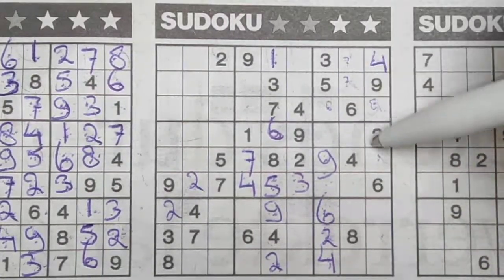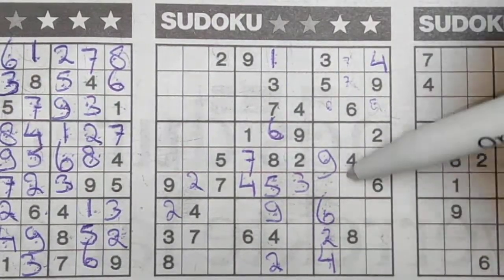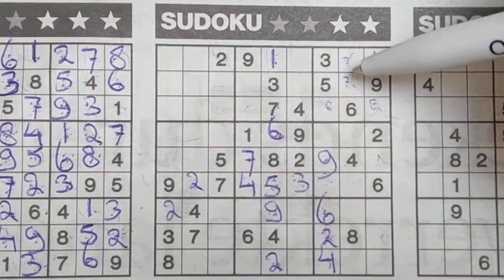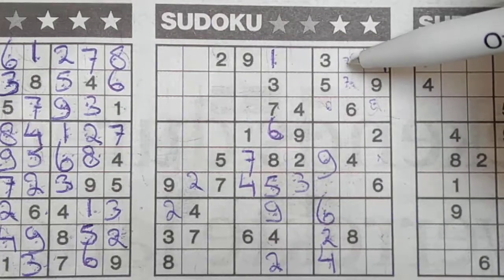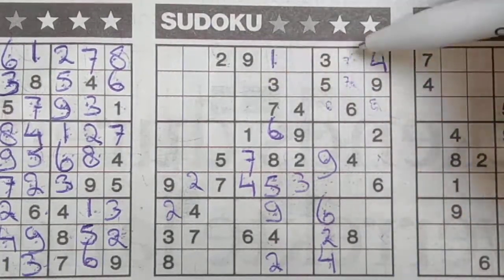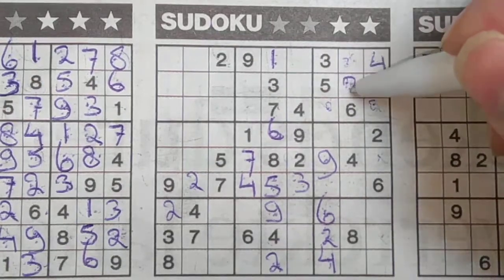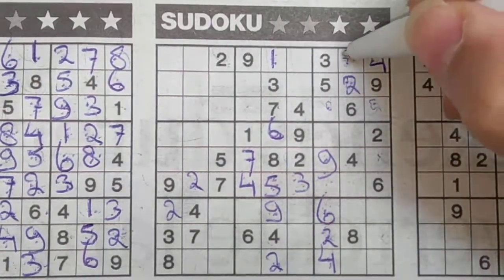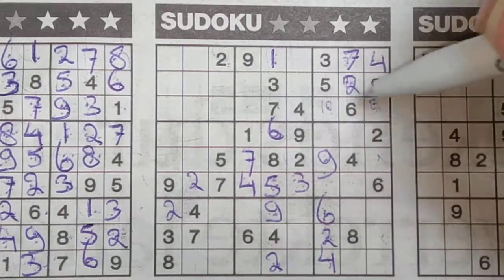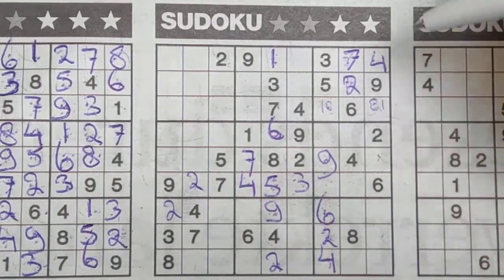2 in this column, 2 in the last column. So in the column between, the only 2 places for the 2 should be here or there together with the 7, but I see we have already a 2 here, so this cannot be a 2. This should be a 2, and this should be a 7. The other two numbers left are the 8 and the 1.